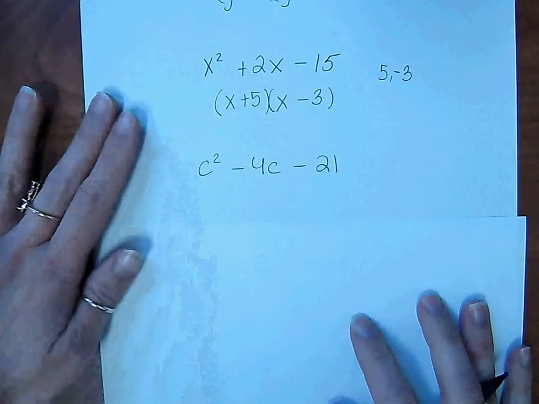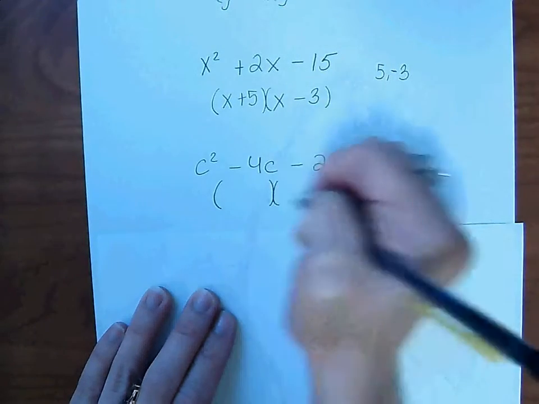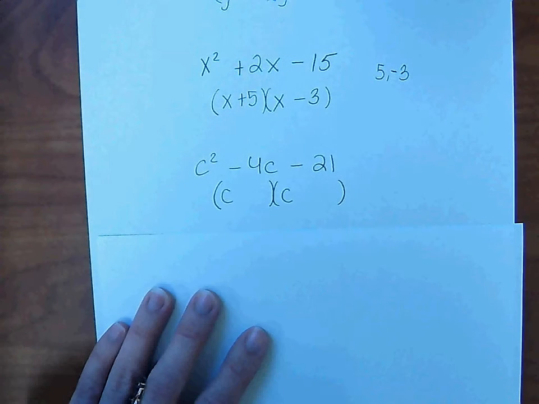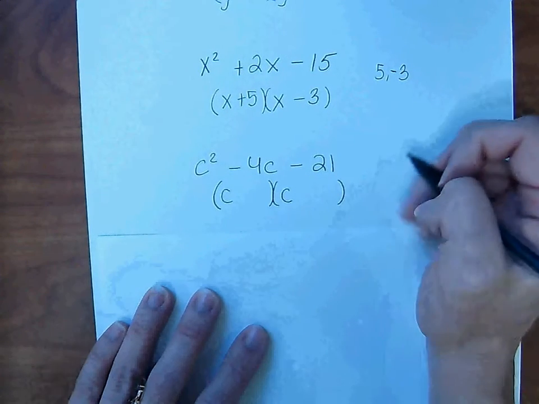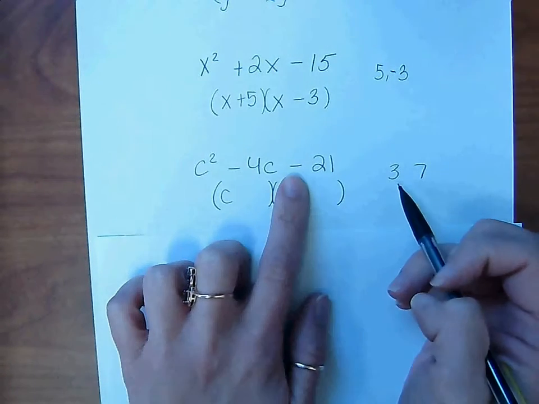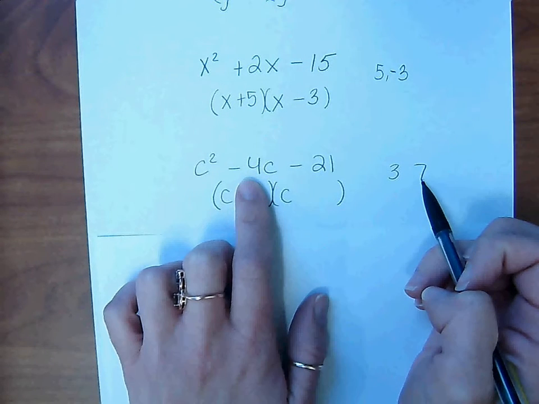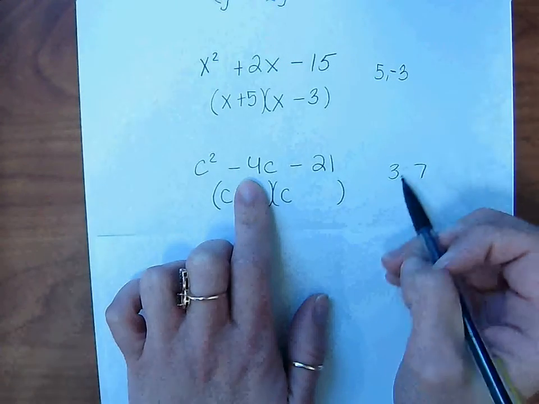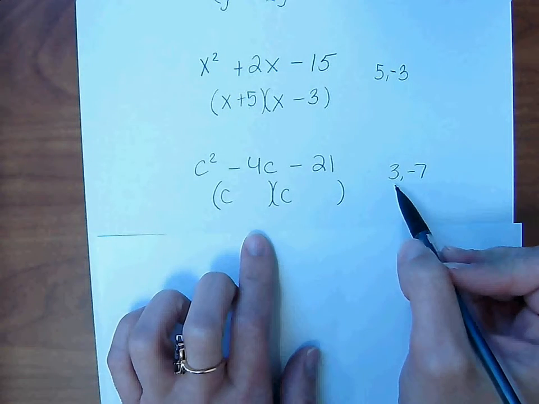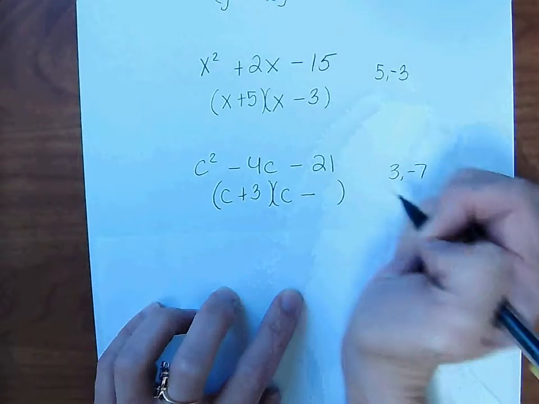c squared minus 4c minus 21. So hopefully by now you're getting good at this. Break down the c squared into c and c. So I'm going to think of factors of 21, 3 and 7 come to mind first. And again, the 21 is negative, so one of these numbers has to be negative and one has to be positive. I decide by looking at the b term, and it's a negative 4. So the 3 is positive and the 7 must be negative, because 3 plus negative 7 is negative 4. So c plus 3 and c minus 7.